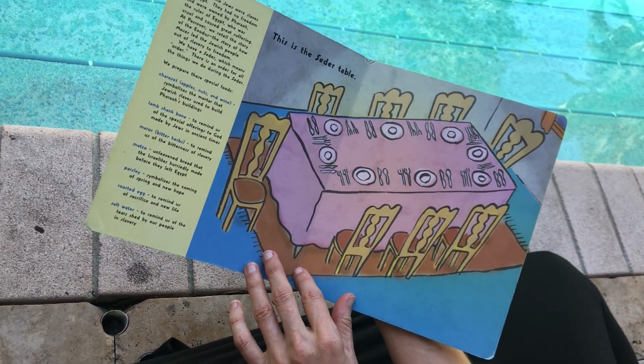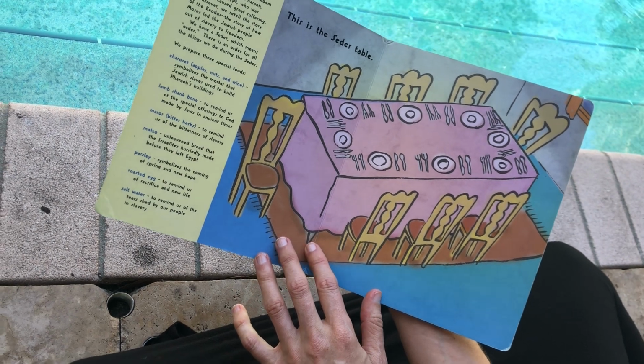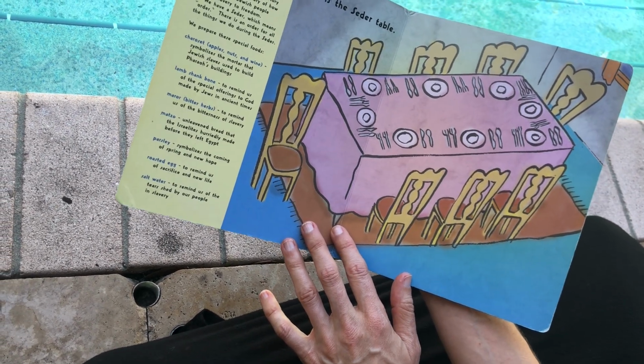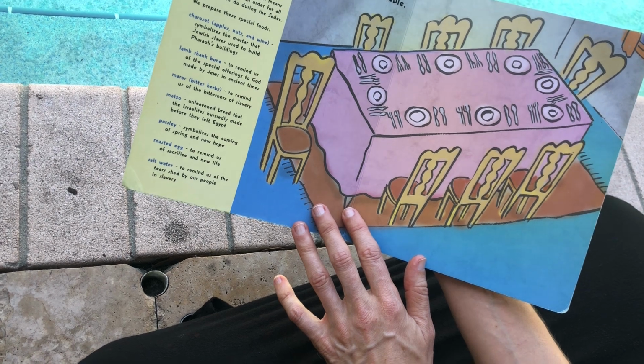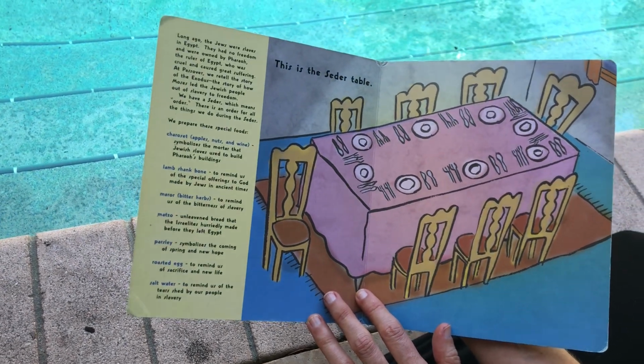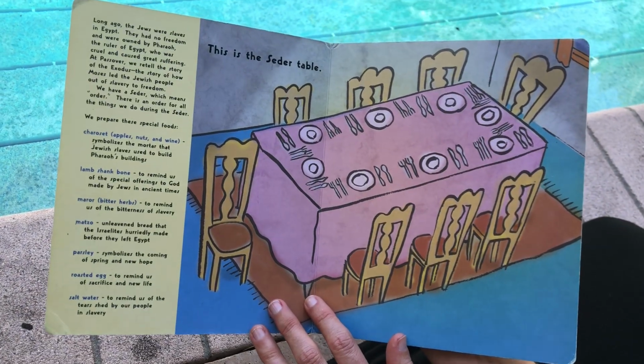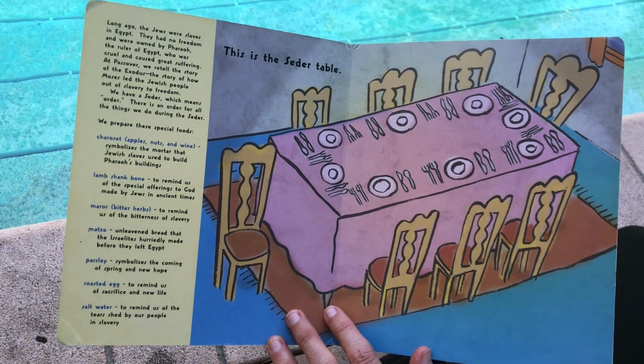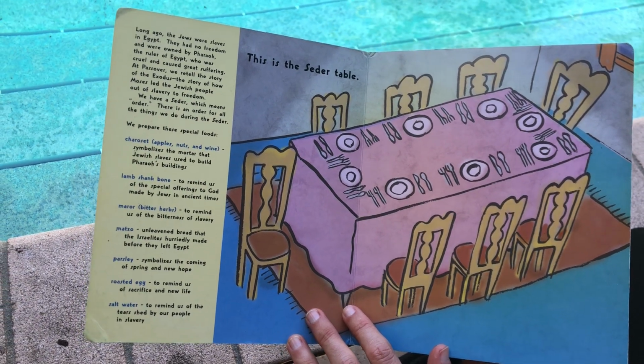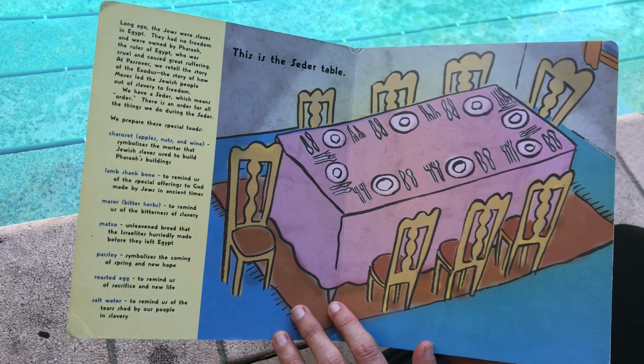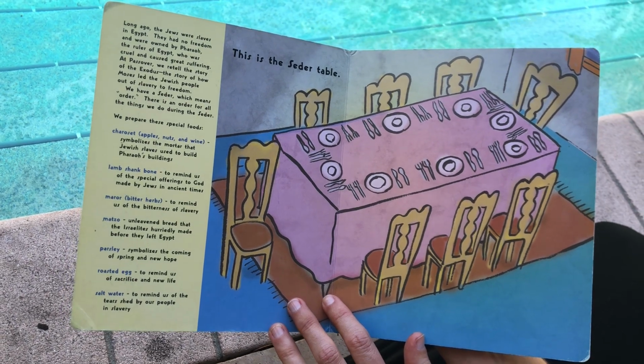This is the Seder table. Remember, long ago the Jews were slaves in Egypt. They had no freedom and they were owned by Pharaoh, the ruler of Egypt, who was cruel and caused great suffering. So at Passover, we retell the story of how Moses led the Jewish people out of slavery to freedom. We have a Seder, which means the order.